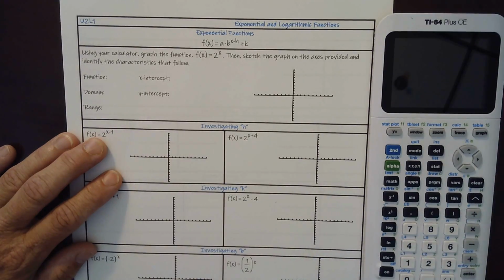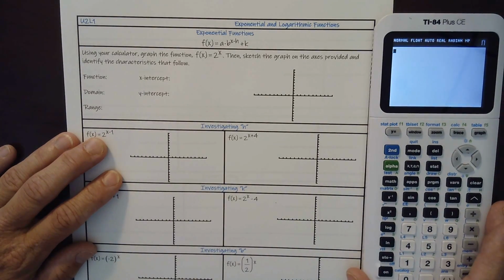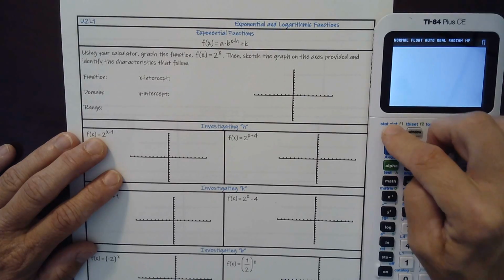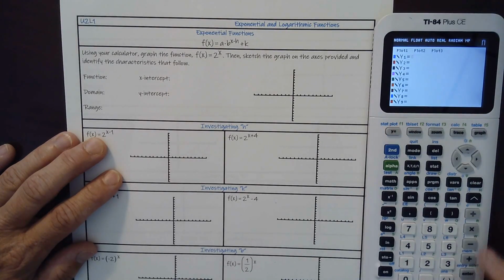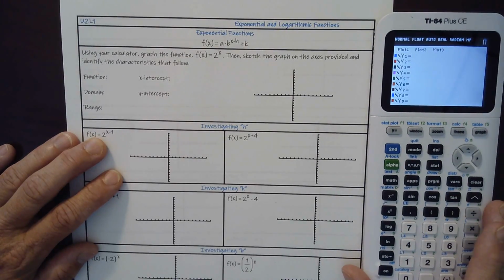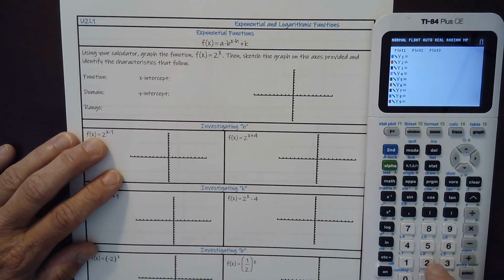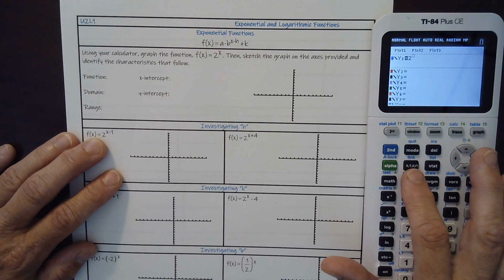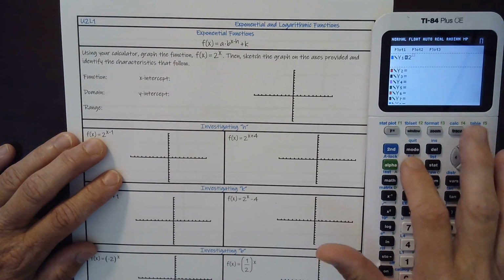All right, so in order to graph a function, you need to go to y equals, which we'll do. We'll need to put the equation in y1. So I'll press 2, and I have to raise that 2, so I'll use my caret key and raise that to the x power, using the x, t, theta, n key for my x.